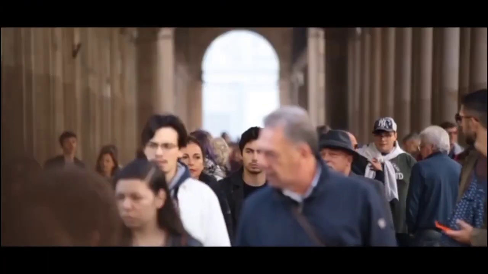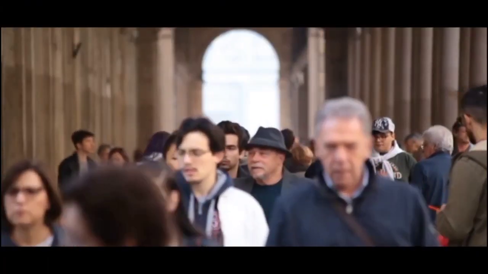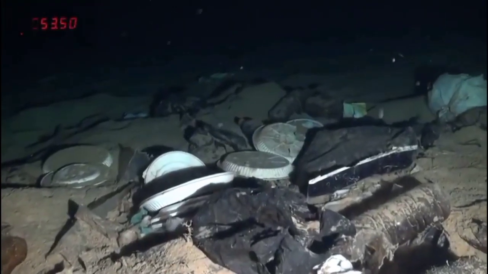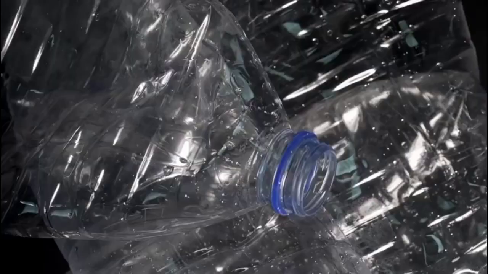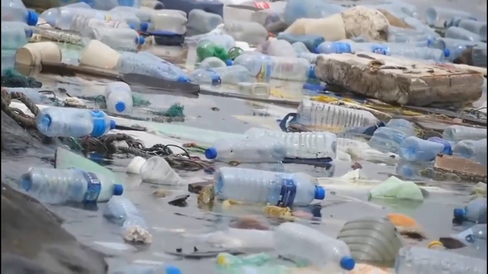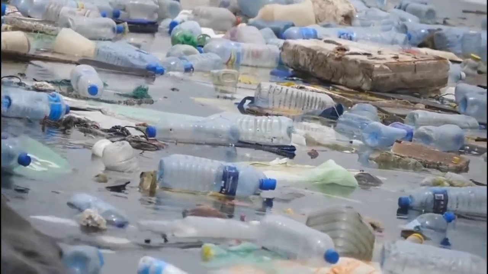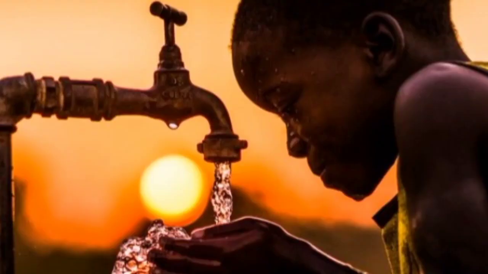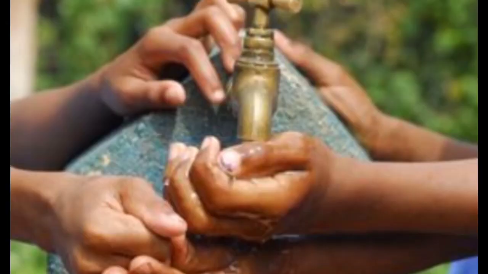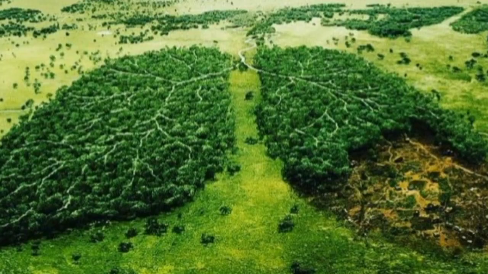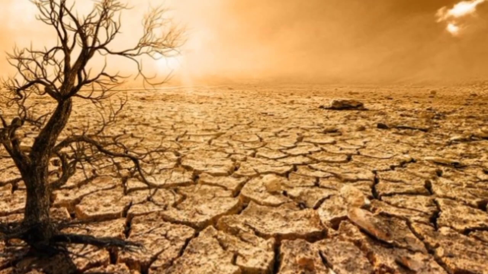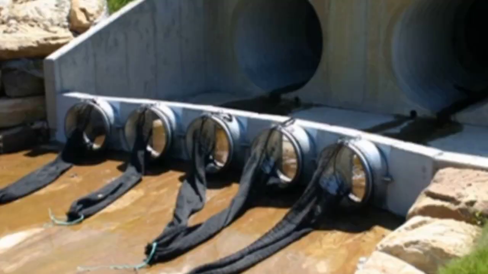Factors that contribute to water scarcity include population growth, climate change, pollution, and inefficient water management. Water scarcity can have severe consequences for both humans and the environment. It can lead to a lack of clean water for drinking, cooking, and sanitation, which can result in the spread of diseases. It can also affect agriculture and food production, as water is essential for irrigation.